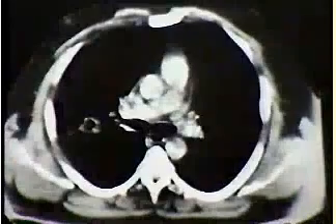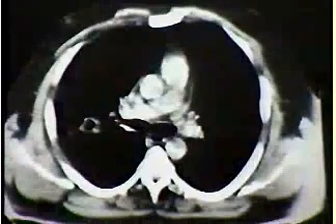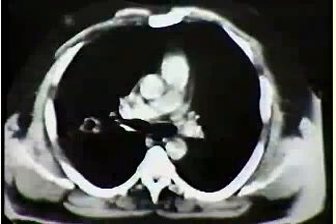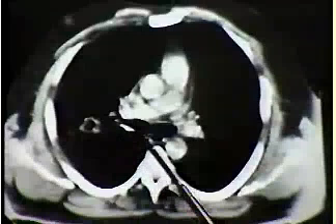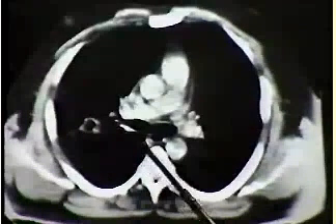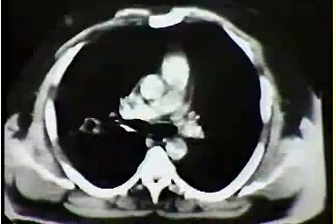Notice how much more difficult that is to appreciate on a mediastinal window scan of the same region. There's a line here, but it's not remarkably thick, and you might have trouble recognizing that as significant lymph node enlargement in relation to this cavitating carcinoma.